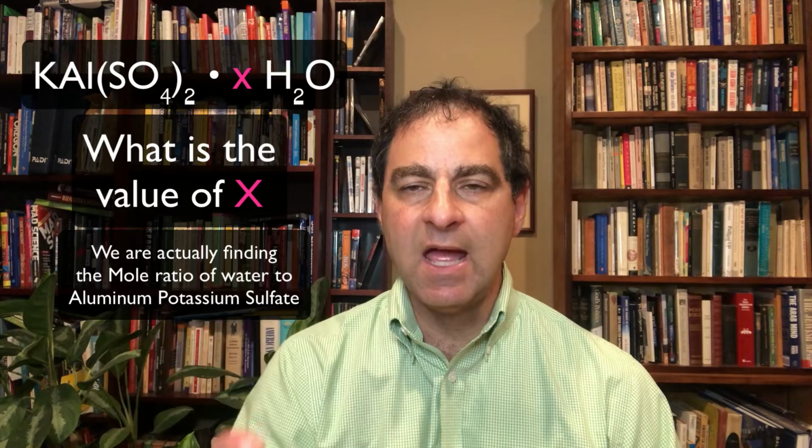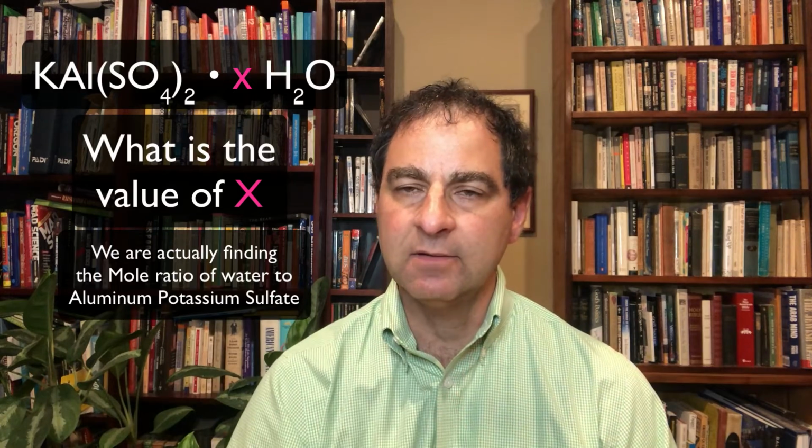The second part of the lab is going to take alum. The chemical name for alum is aluminum potassium sulfate. This is something called a hydrate. Many chemicals are hydrates. When it sits in air, it will attach to waters from the atmosphere. And so alum is actually a hydrate. It has some number of waters attached to the molecule. Our goal is to find the waters of hydration. How many water molecules are attached to each alum molecule?